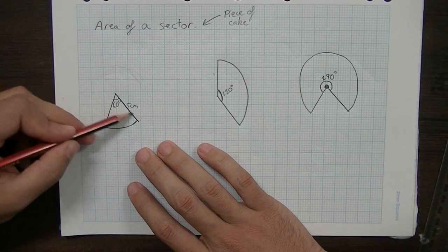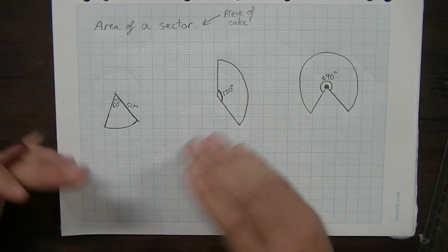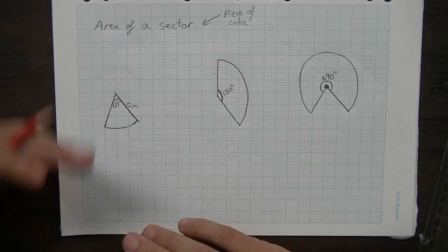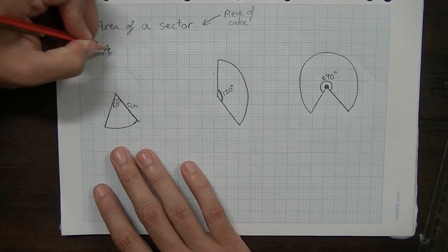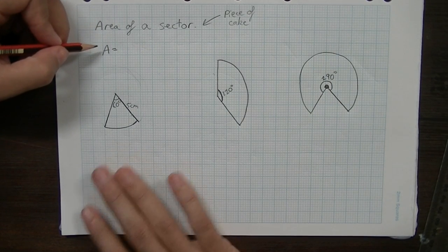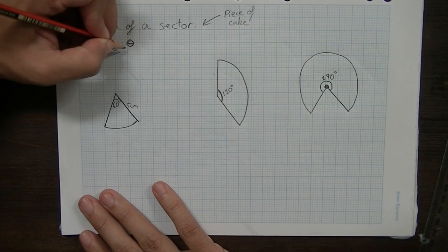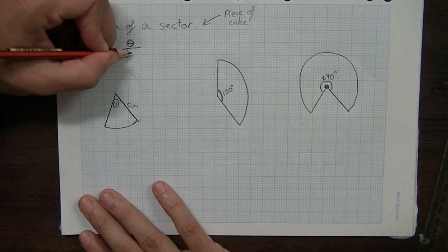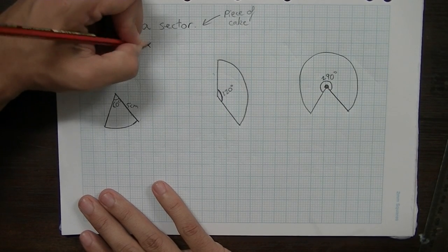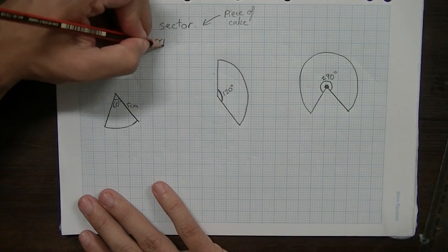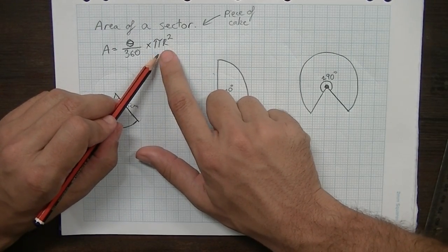Now really you want to think about the formula here and make sure that you use the formula correctly. It's the easiest way to attack these sector questions. Now the formula for the area of a sector. The area of a sector is equal to theta, that's something you may not have seen before, divided by 360, that's how many degrees are in a circle, times pi r squared. You've definitely seen pi r squared before, that's just the area of a circle.